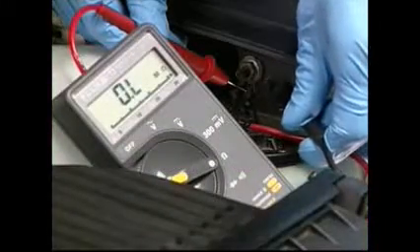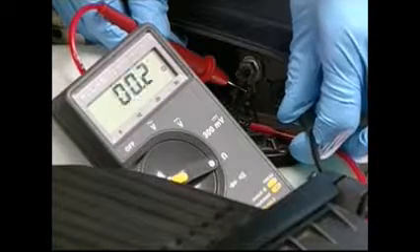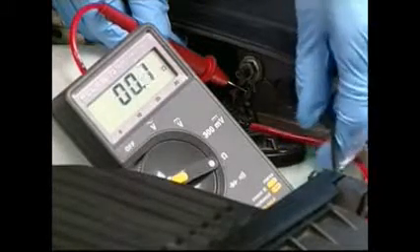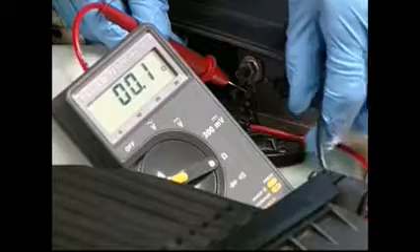As we saw in the first part of this video, testing a circuit for continuity to ground is a good way to confirm a shorted circuit. Beyond testing for shorts, continuity tests can be used to check for open circuits and switches. Let's look at an example on a vehicle with inoperative brake lamps.